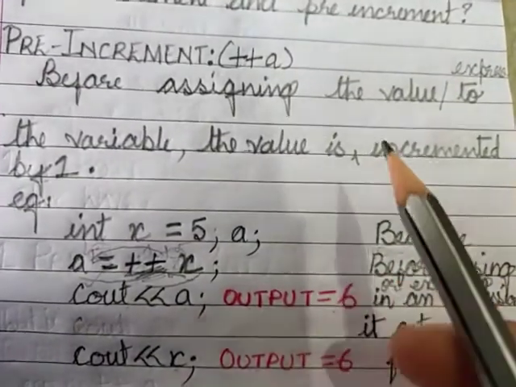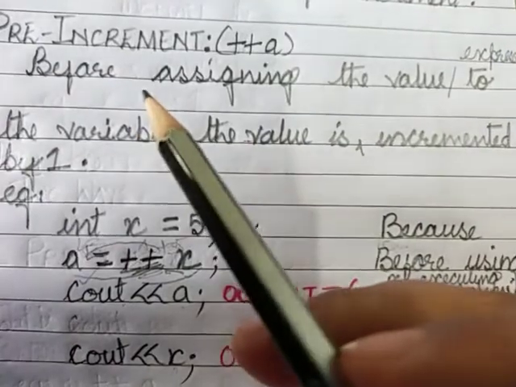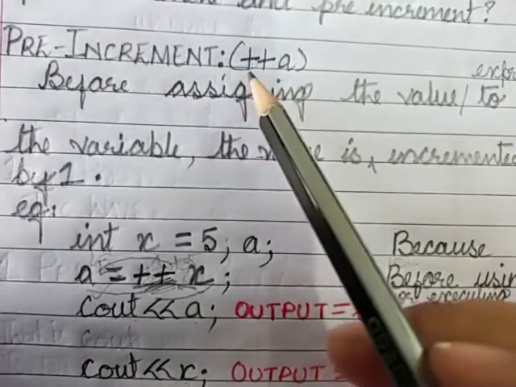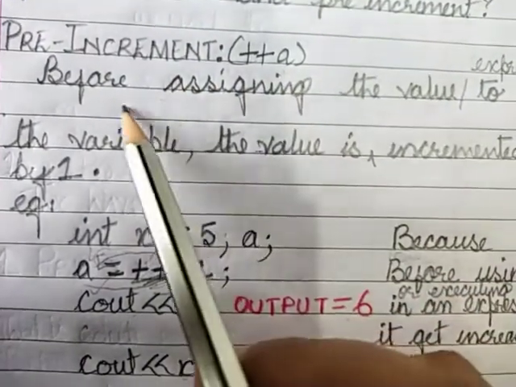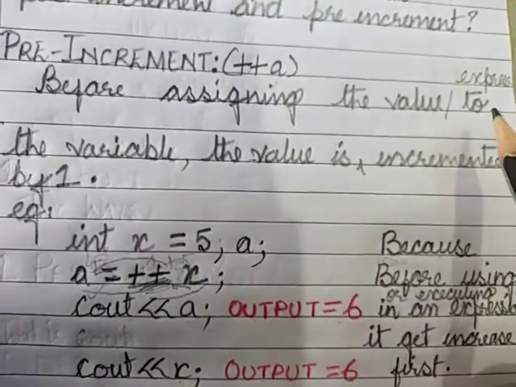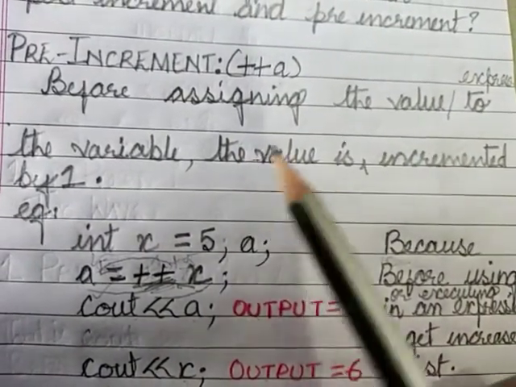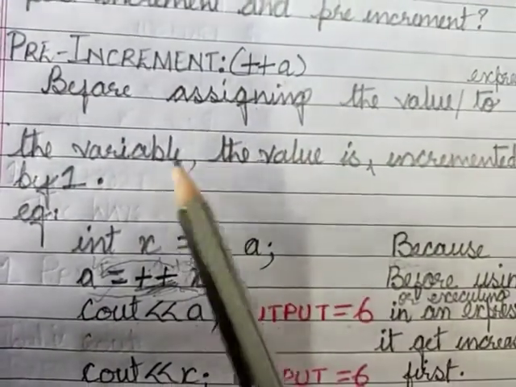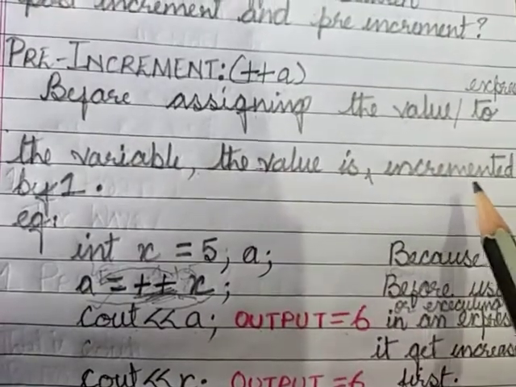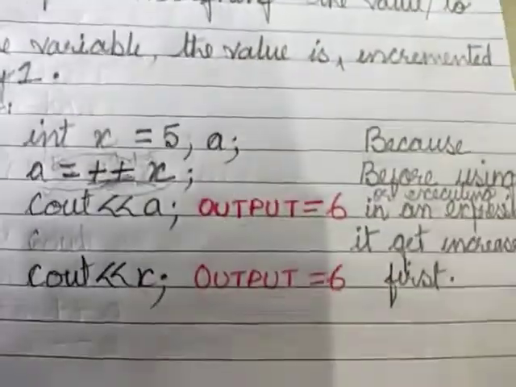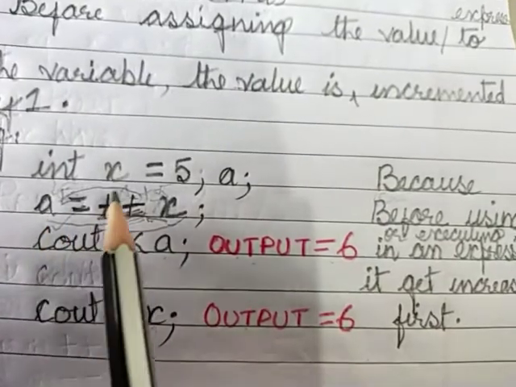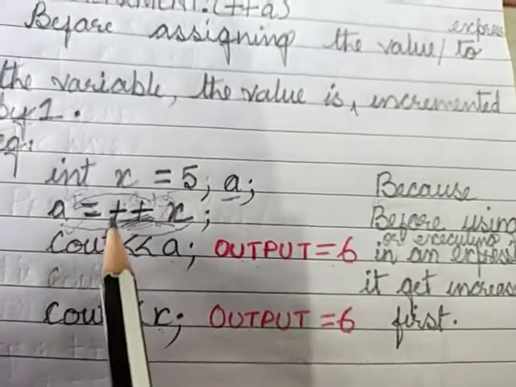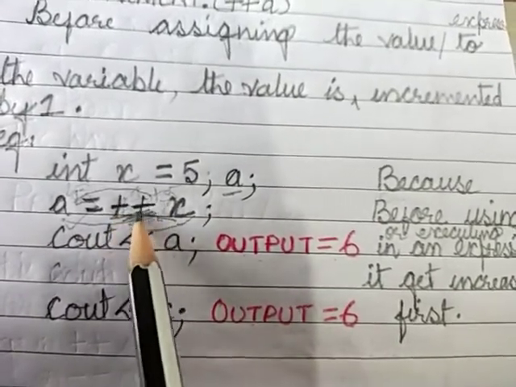So now, what is the difference between pre-increment and post-increment? Let's discuss pre-increment, that is ++a. Before you assign the value or the expression to the variable, the value is incremented by 1. For example, suppose I have the variable x, which is 5, and in the variable a, I assign the expression ++x.